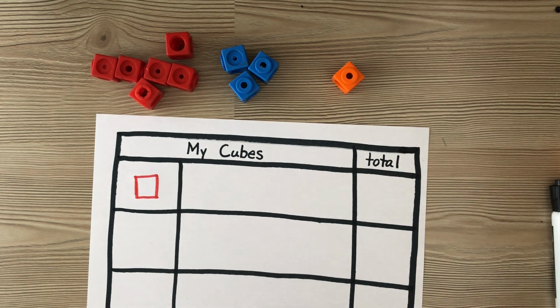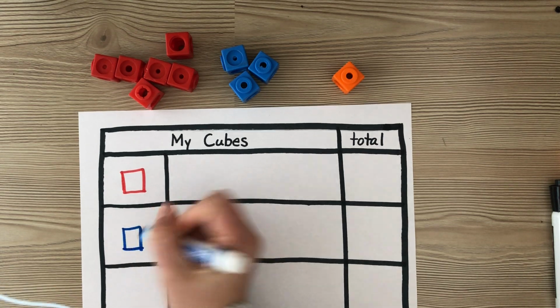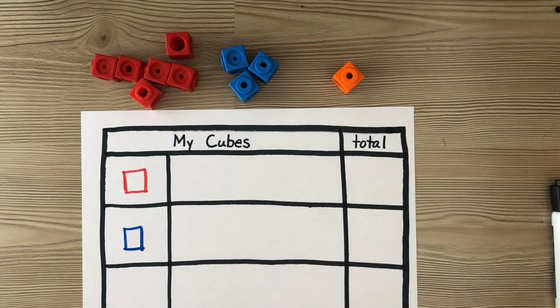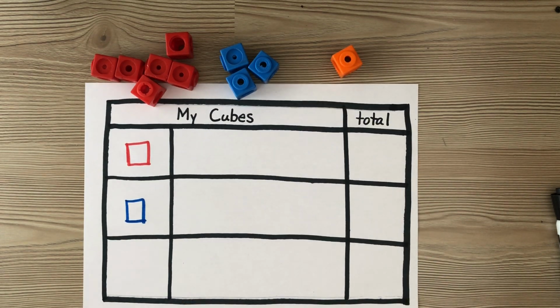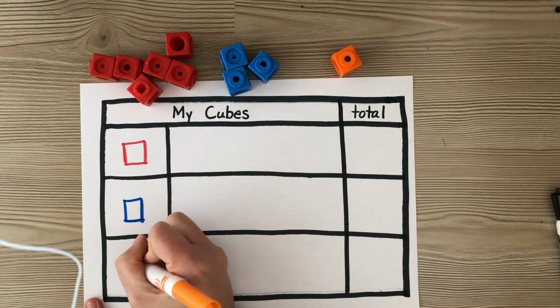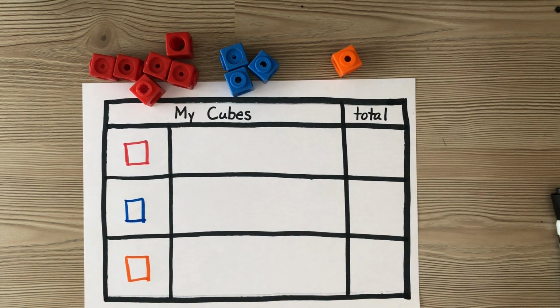On the second line, I'm going to put a blue square because this is where I will tally my blue squares. And down here on the third line in the third box, I'm going to put an orange square because this is where I will tally my orange squares. Because once again, I am organizing my data. I am separating my cubes by their color.